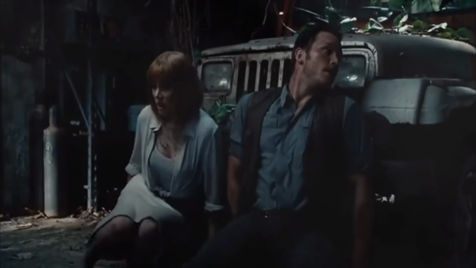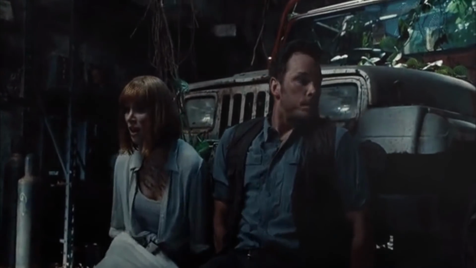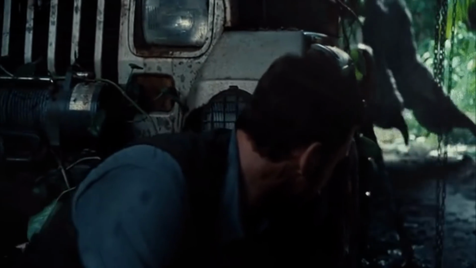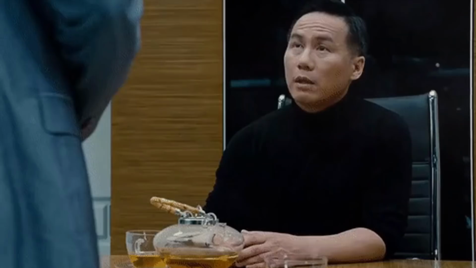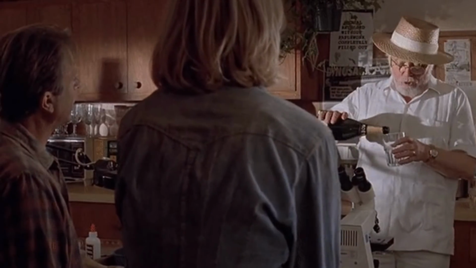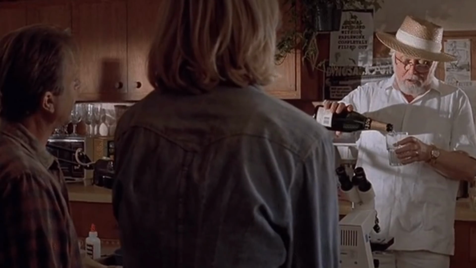Now, aspects of this script have been adapted and toned down considerably in the new Jurassic World trilogy, particularly Nick Harris and his slow evolution into the animal behaviorist we know as Owen Grady. However, most of the really crazy stuff from this draft was left behind in 2004, particularly the subject of today's video, John Hammond's insane idea to kill all of his dinosaurs.